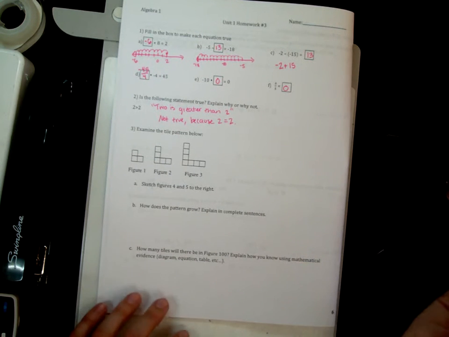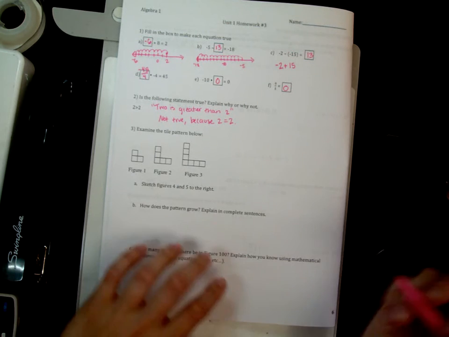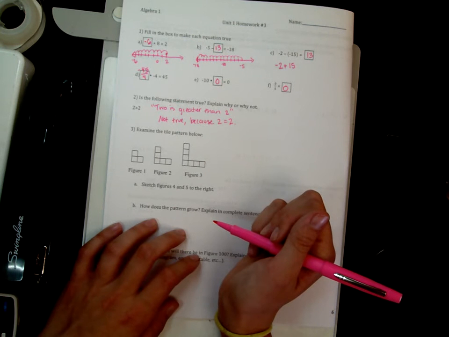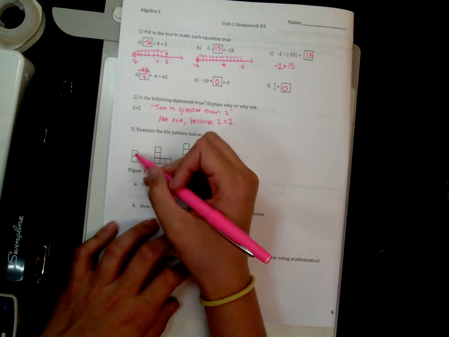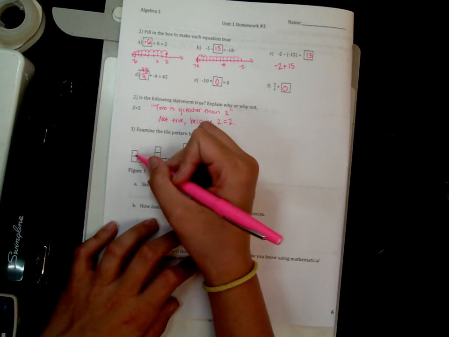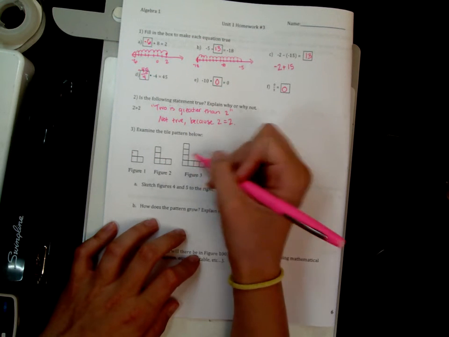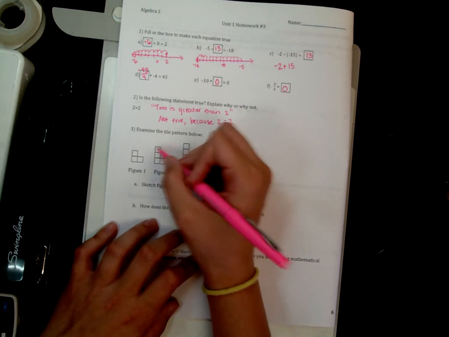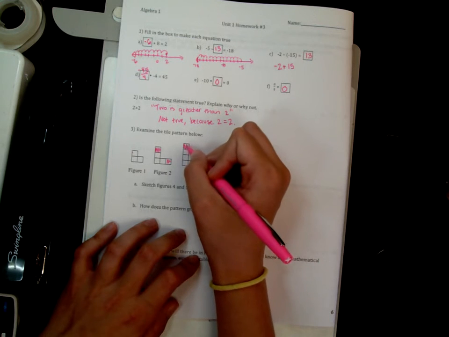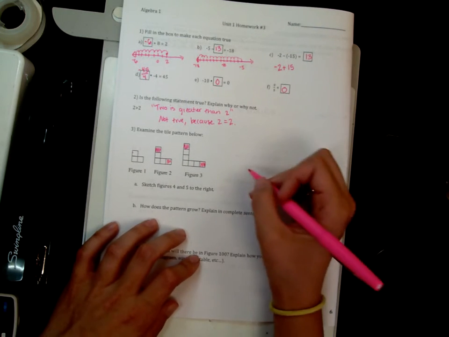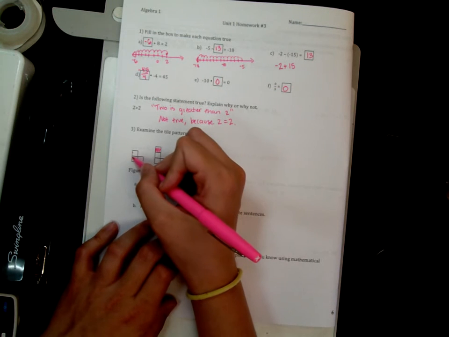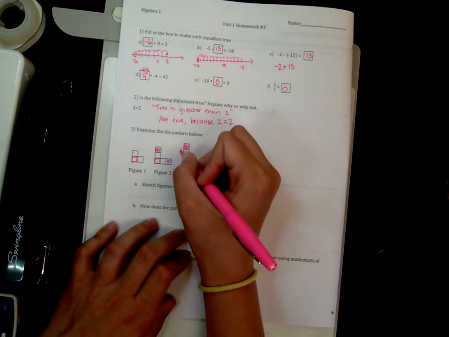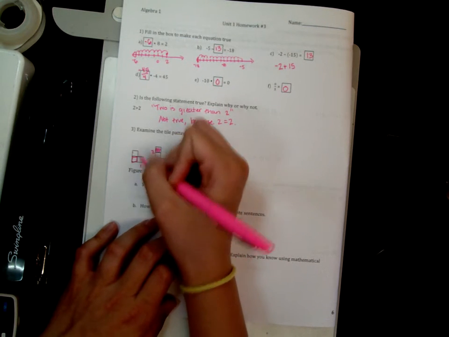Okay, examine the pile pattern below. Sketch figures 4 and 5 to the right. So here I see that figure 1 has, let's see, 1 right here and 1 right there. This one has 2 right here, 2 right there, 3 right here, 3 right there. So it's adding 1 on the top and 1 on the right each time. So figure 2 has this 1 square staying the same, and then it has 3 and 3, 2 and 2, 1 and 1.